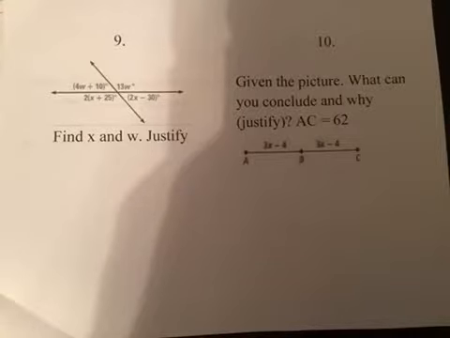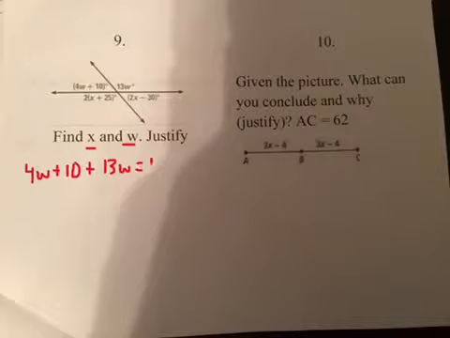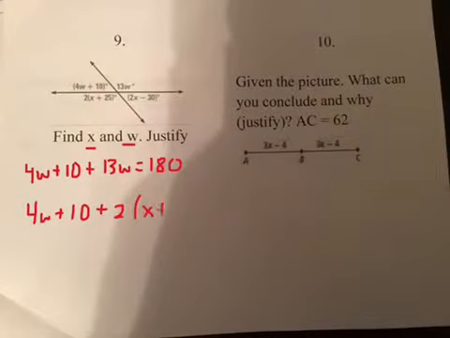Number 9 and 10, it says find x and w and justify. So whenever we have this linear relationship here, there are things that are equal and then there are things that are supplementary. And so the things that are supplementary, 4w plus 10 plus 13w equals 180. 4w plus 10 plus 2 times x plus 25 equals 180.